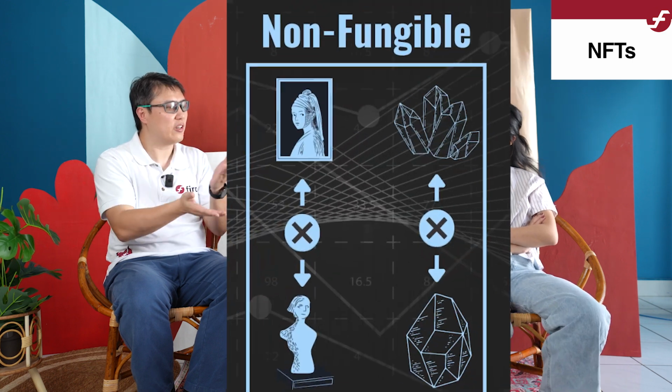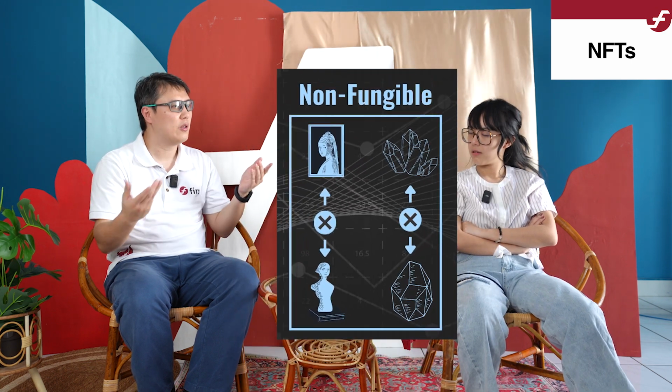Non-fungible, on the other hand, means you cannot interchange it, right? So what's a very good example of a non-fungible thing? Land. Land, yeah. They're not fungible. Even this particular unit is different from the next unit. They are different. You cannot say, I treat them as the same. So a non-fungible token is more of a token standard. For example, Bitcoin, right? I have 21 million Bitcoins. I don't care which Bitcoin I get. It's still Bitcoin.